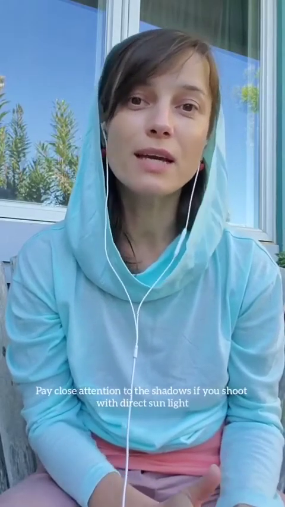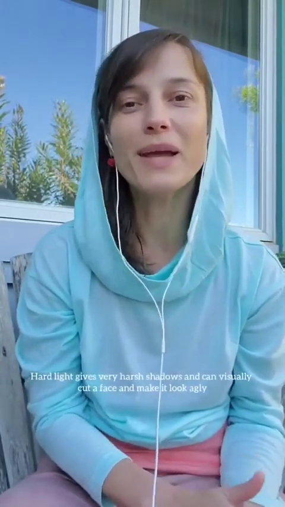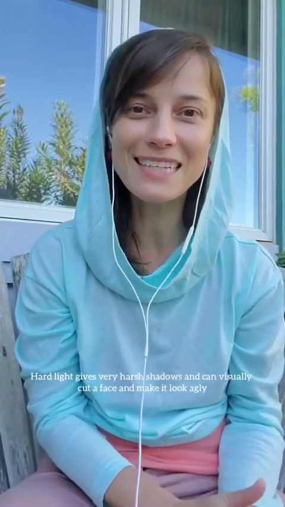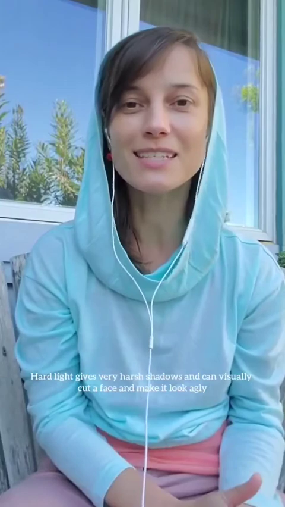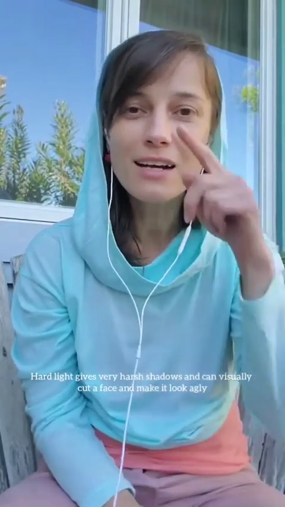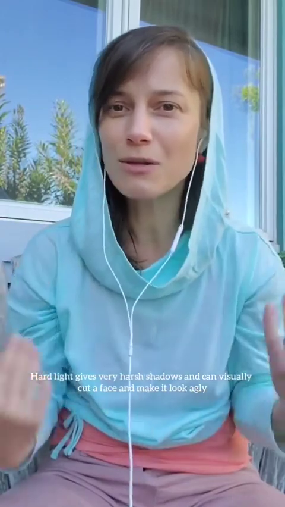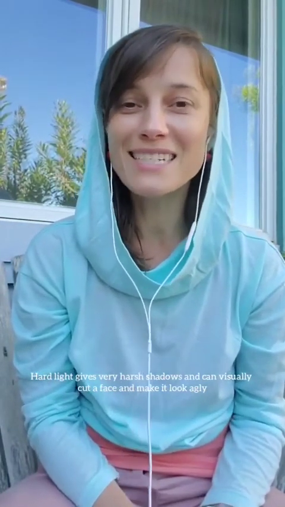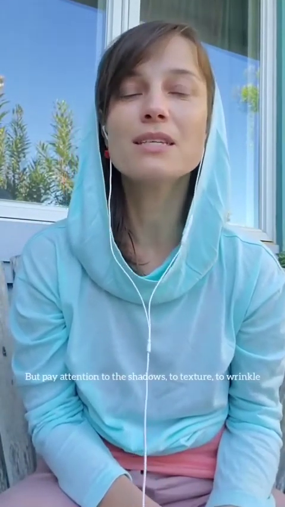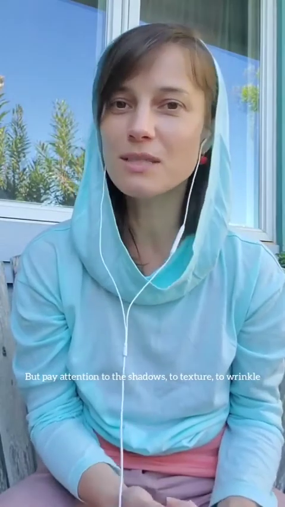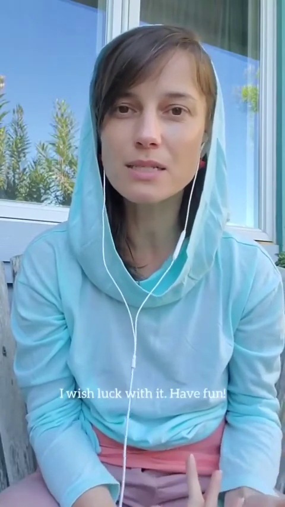If you go outside to take portraits in direct sunlight, pay attention to the shadows, because hard light gives really harsh shadows, and those harsh shadows can cut your face into little pieces that are going to be ugly. I see it every time. I see it everywhere. Very important. So use the hard light, play with it, try to create with it, but pay attention to your shadows, pay attention to the texture, to all the wrinkles that this hard light brings.